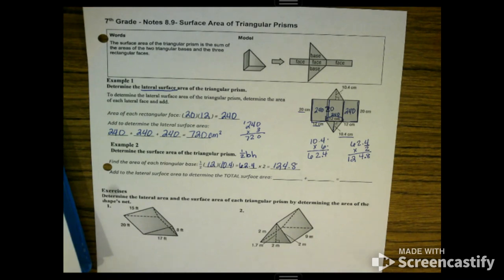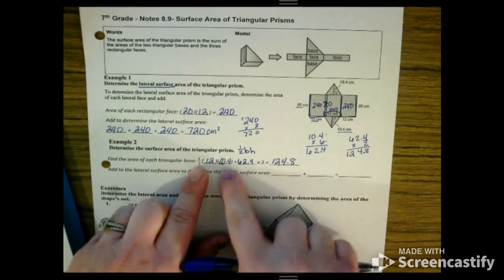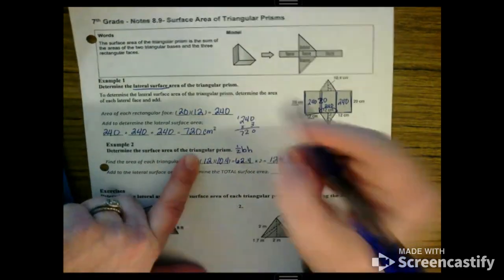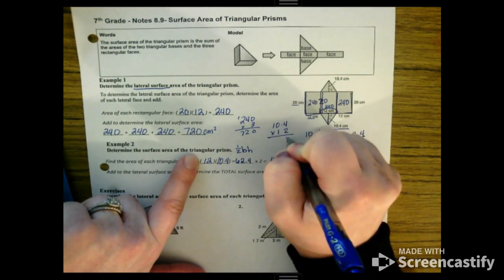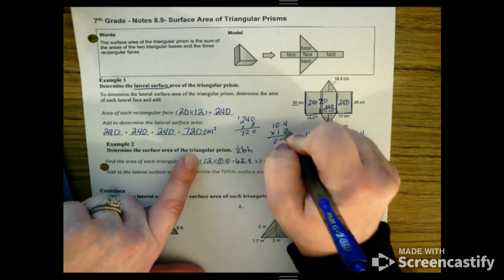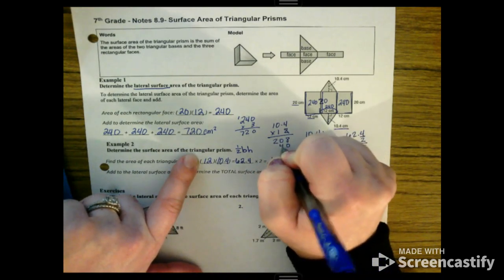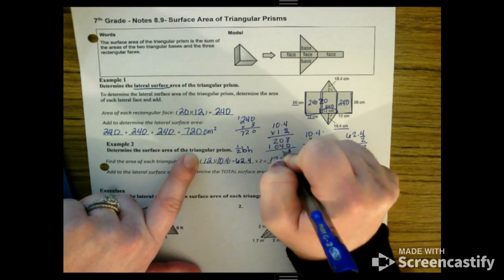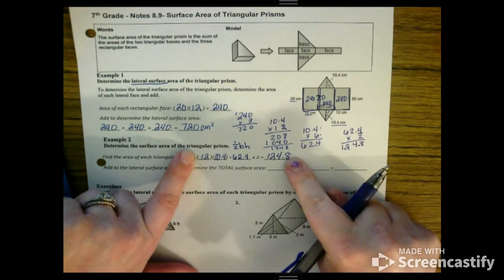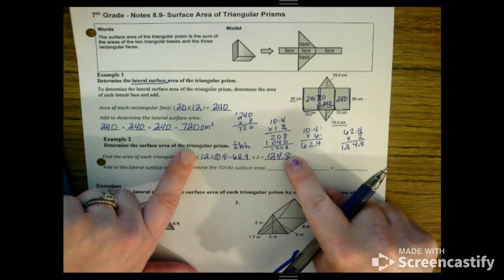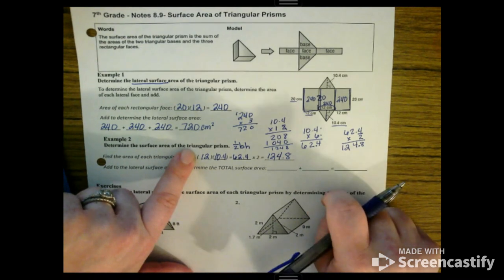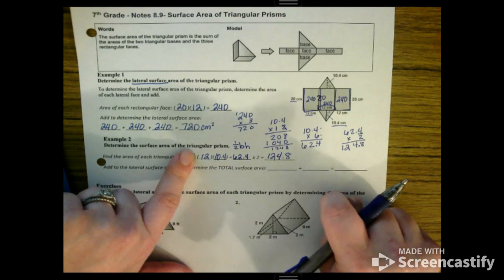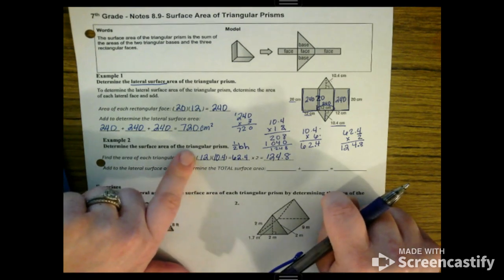Did I end up at the same answer? Yes. So let's look. Let's say I did not half 12, and I did 10.4 times 12. That gives me 124.8. Did I end up with my final answer? Yes. So do I really need to half it? No. Do y'all understand why? Because if you just would have left the half alone, you still would have gotten the same answer. So you don't even have to use the half.